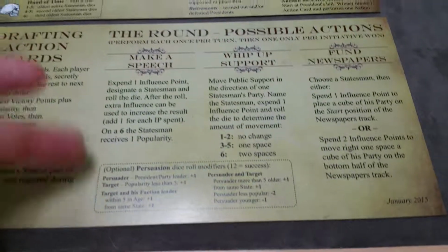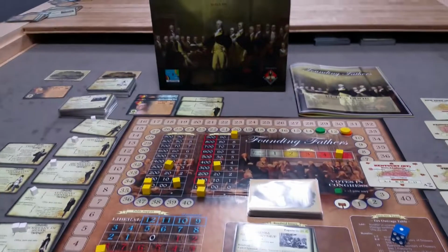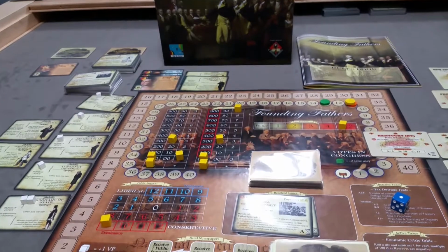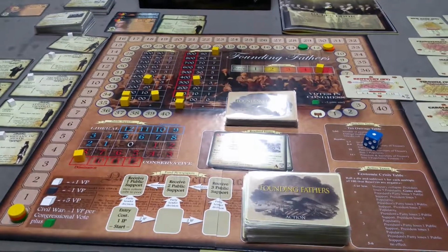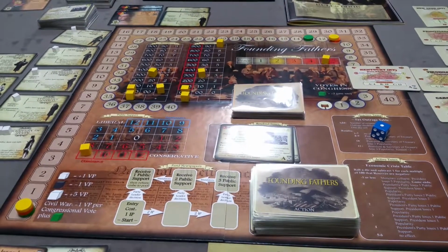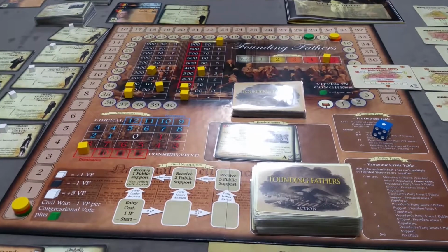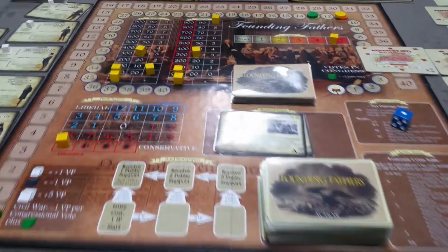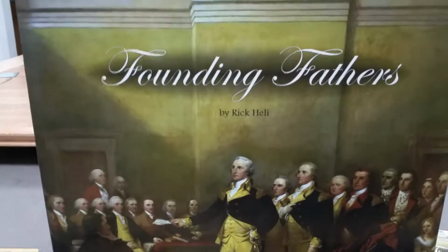There are several other variants and optional configurations and scenarios that you can set up where it doesn't start from the beginning. So consult the rulebook and pick the options that work best for you. But that should be everything you need to set up and play Founding Fathers.